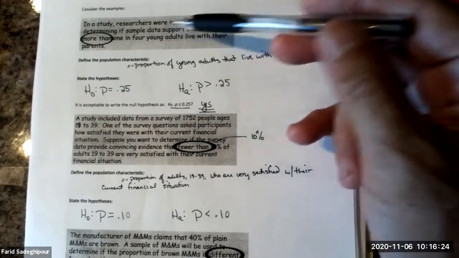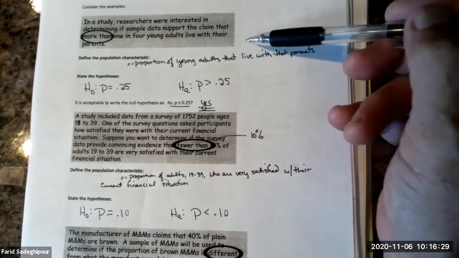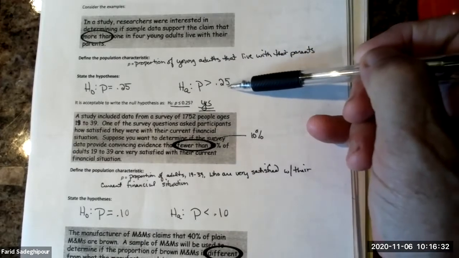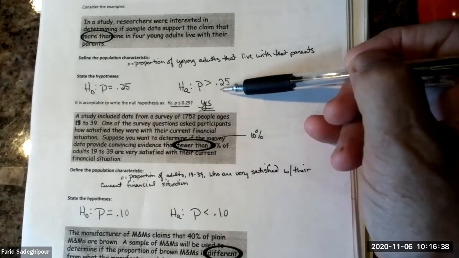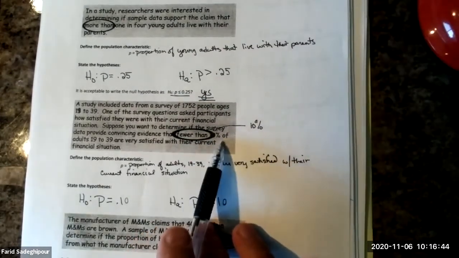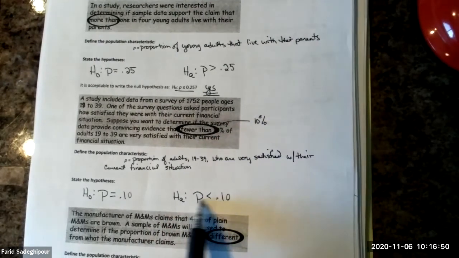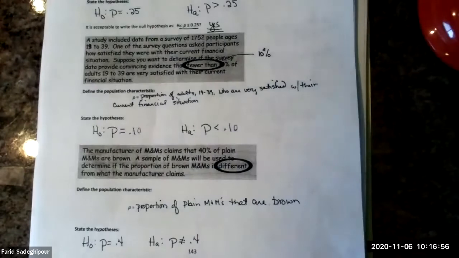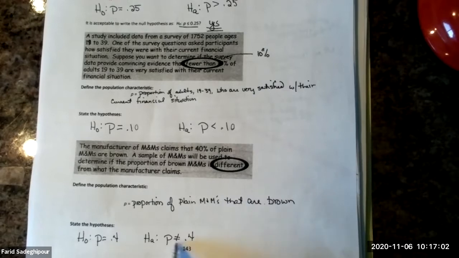These are different examples. What is the claim? More than 1 in 4 young adults live with their parents. This is their claim: more than 25% live with their parents. So the alternative hypothesis is proportion greater than. What is the opposite of that? Equal. Here, fewer than, so it would be less. Fewer than 10% means it's less. What is the opposite? Equal, H0. Different: the proportion of brown M&Ms is different, not equal. This is your alternative hypothesis. What's the opposite? Equal.